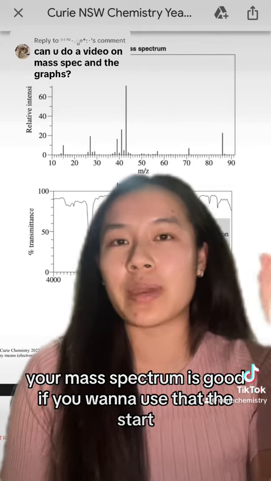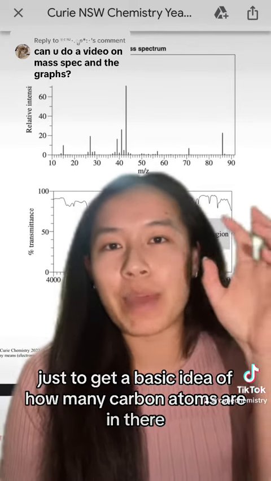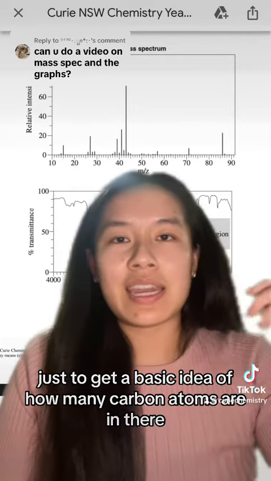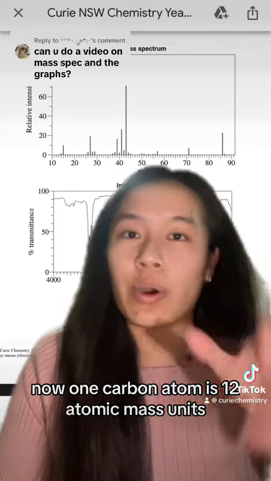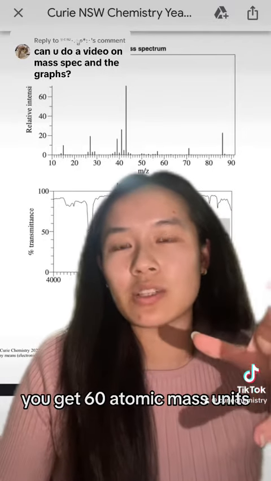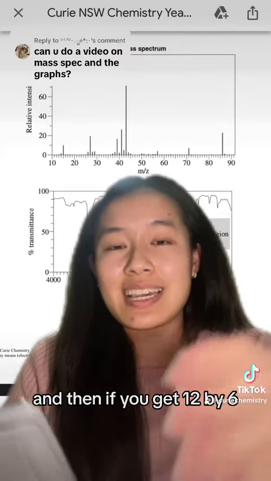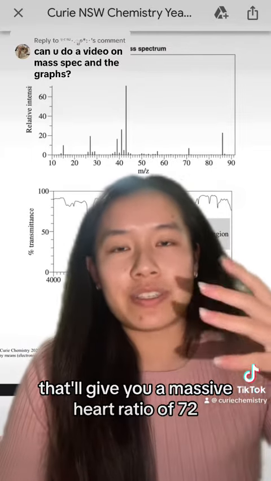We did say that your mass spectrum is best for checking your actual structure at the end. However, your mass spectrum is good if you want to use it at the start, just to get a basic idea of how many carbon atoms are in there. Now, one carbon atom is 12 atomic mass units, so if you do 12 by 5, you get 60 atomic mass units or 60 mass to charge ratio. And then if you get 12 by 6, that'll give you a mass to charge ratio of 72.